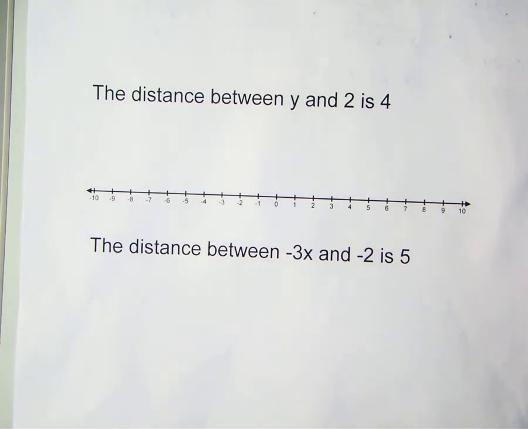So now what I'm going to do is use the algebraic definition of distance to solve an absolute value application.